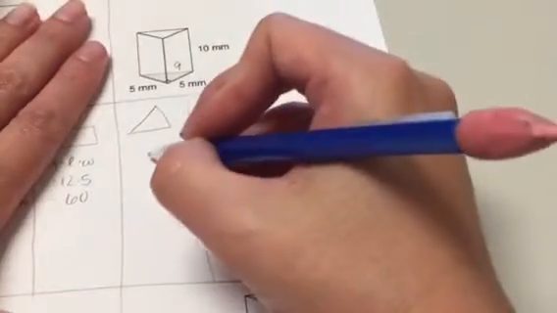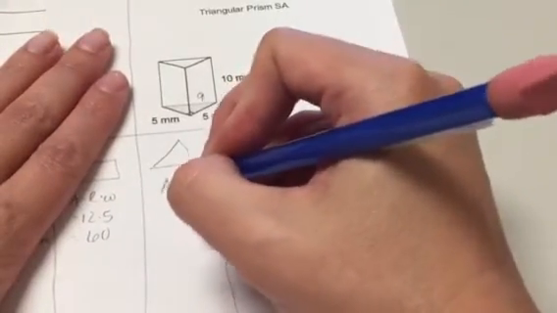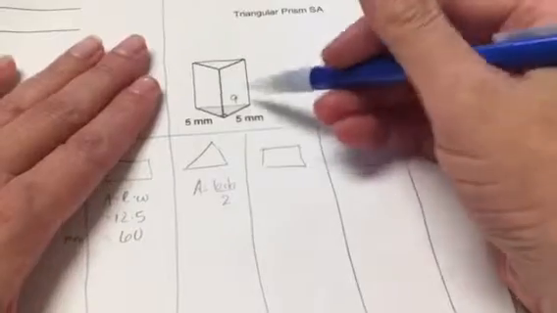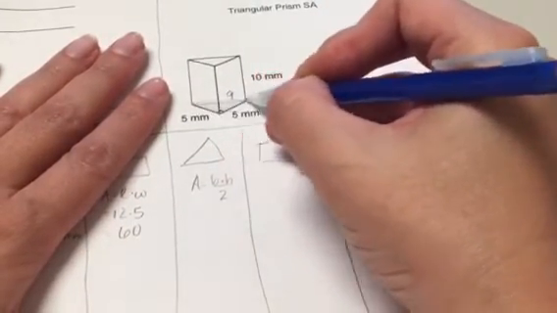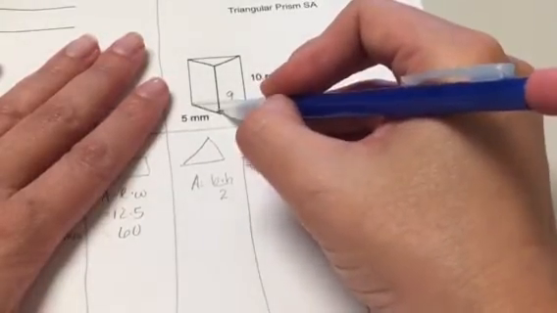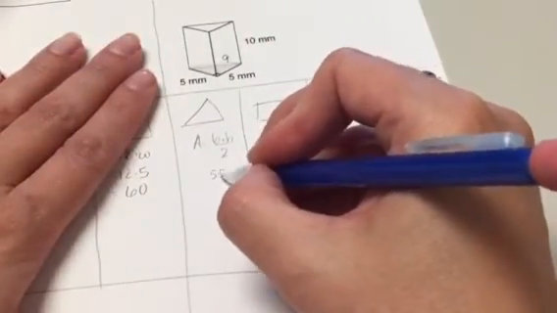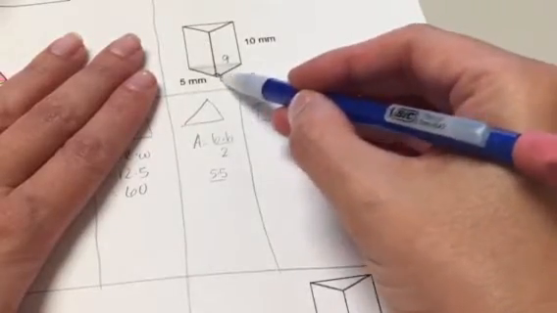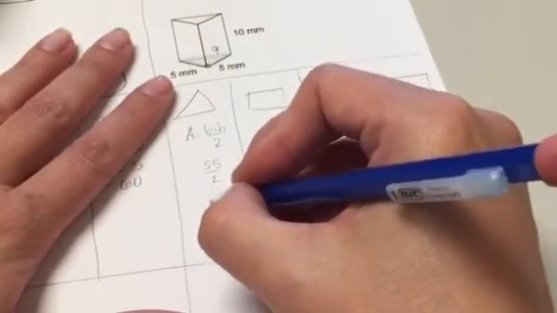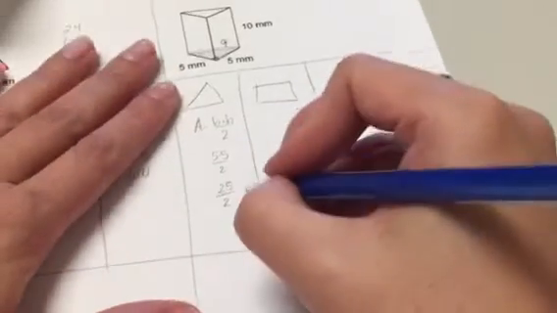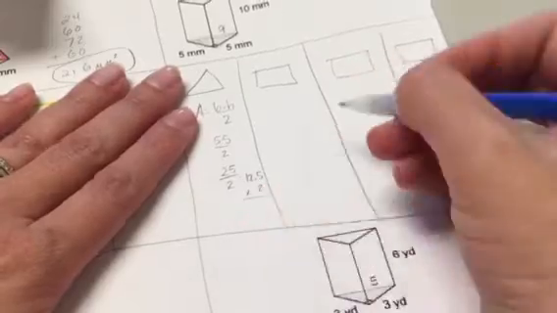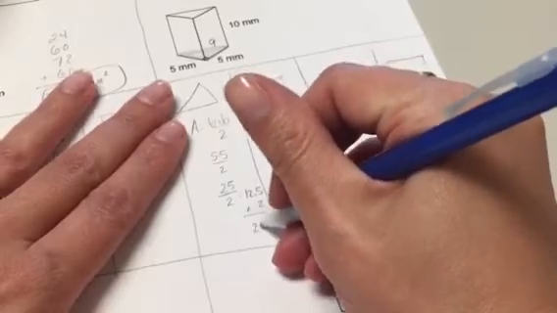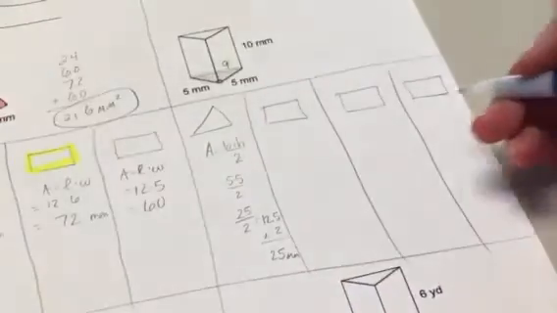All right, for the triangle, again, I'm going to use base times height divided by 2 because a triangle is half of a rectangle. And I'm going to use this triangle down on the bottom. The right angle is right here, so I'm going to use 5 times 5 as my base and height. So I'm going to get 25 divided by 2, which would be 12.5. But then I have to go back and multiply it because there's 2 triangles in this shape. So it's going to end up being 25 millimeters.